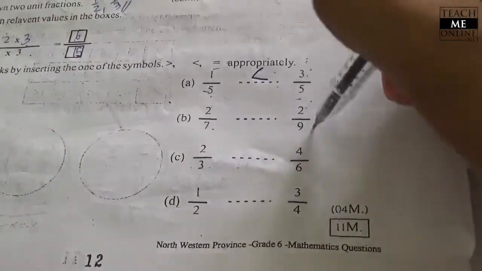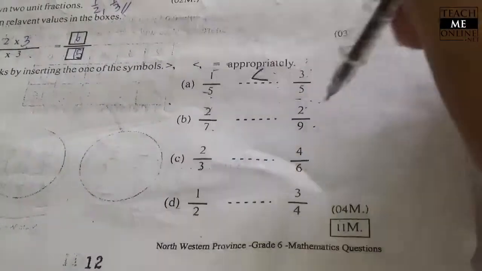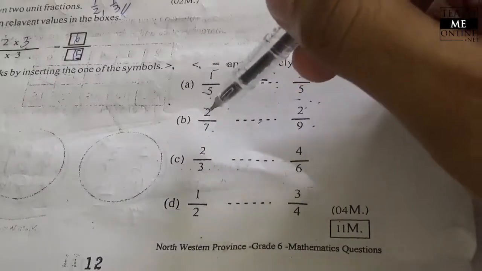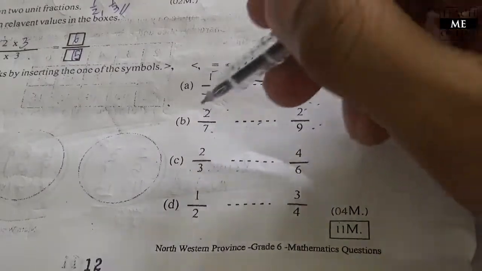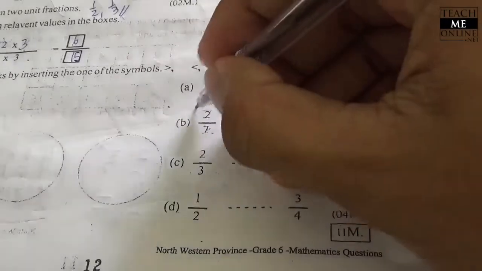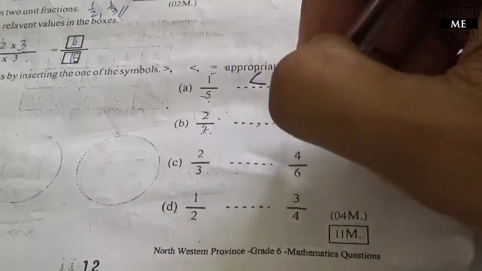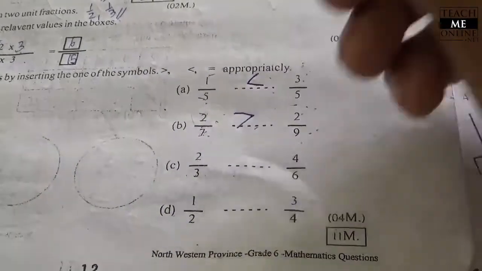2 over 7 or 2 over 9. When the numerators are the same, the larger one is the one with the smaller denominator. So this one has a smaller denominator. 2 pieces out of 7 is larger than 2 pieces out of 9. So this is greater than.